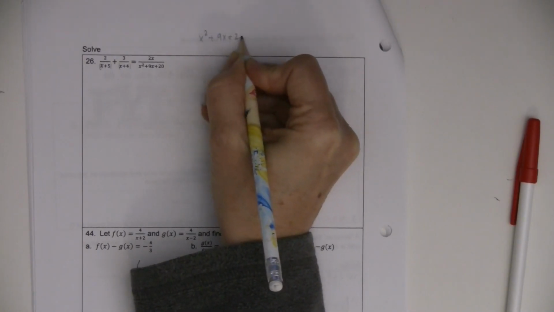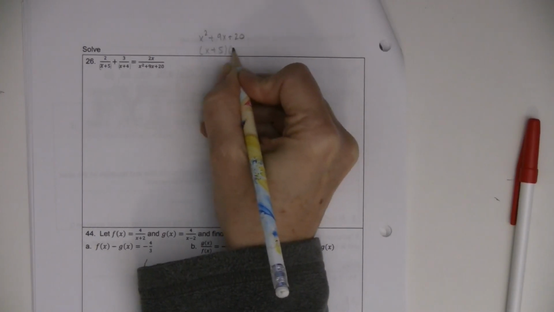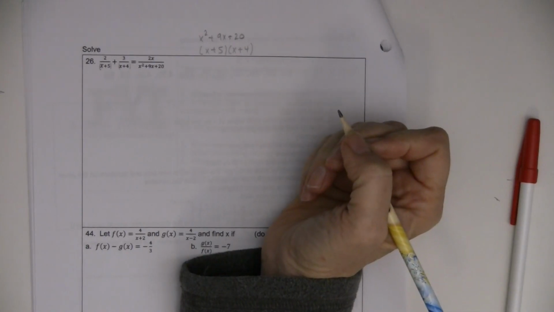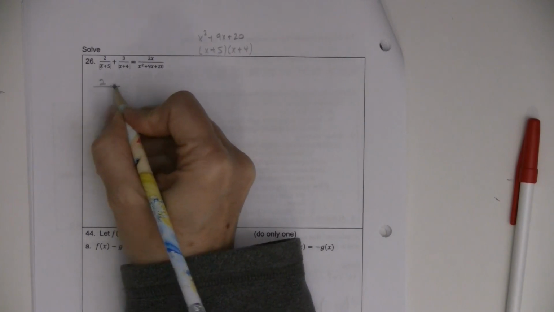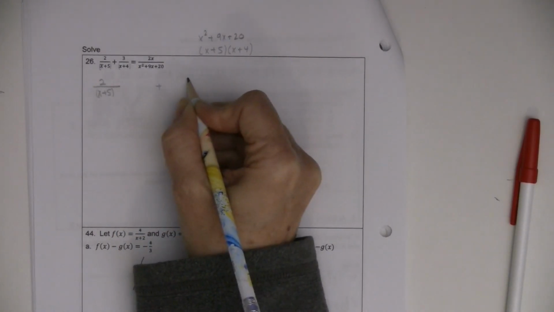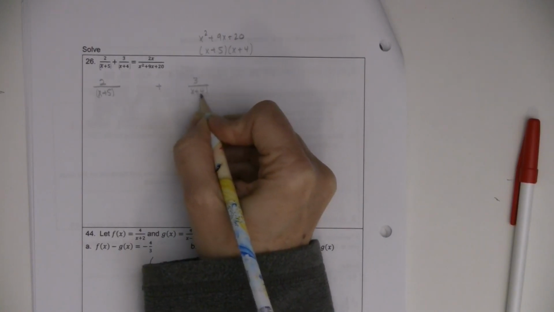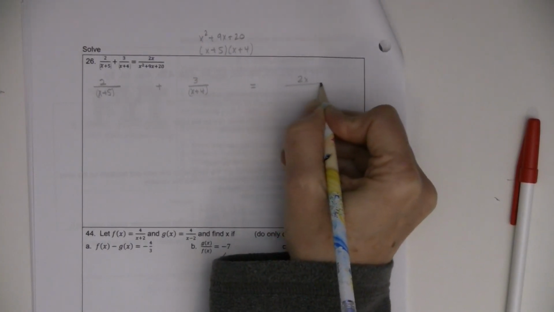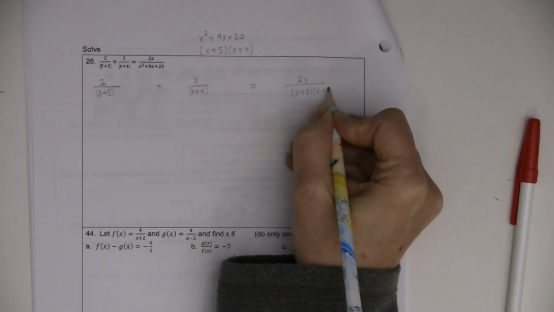Let's give them a chance to weigh in. It is x plus 5 times x plus 4. Right? And so what we're going to do is we're going to have here 2 over x plus 5. I'm going to leave a lot of room. And 3 over x plus 4 equals 2x over x plus 4, x plus 5, x plus 4.